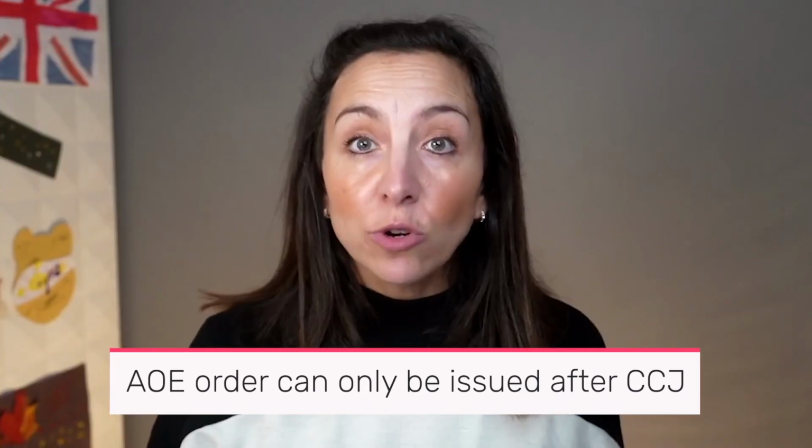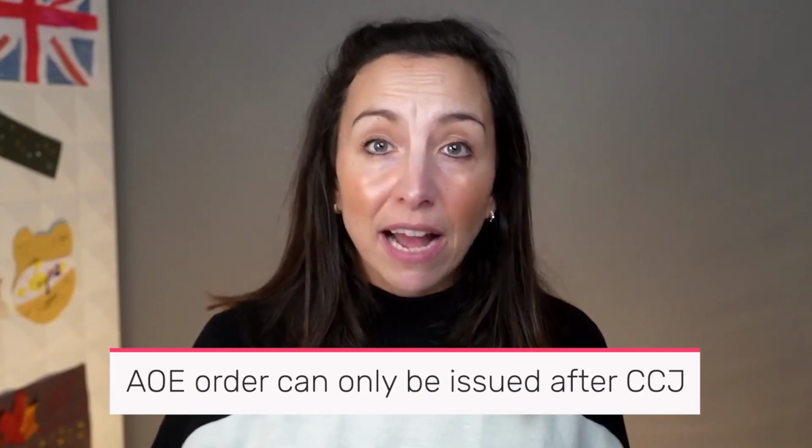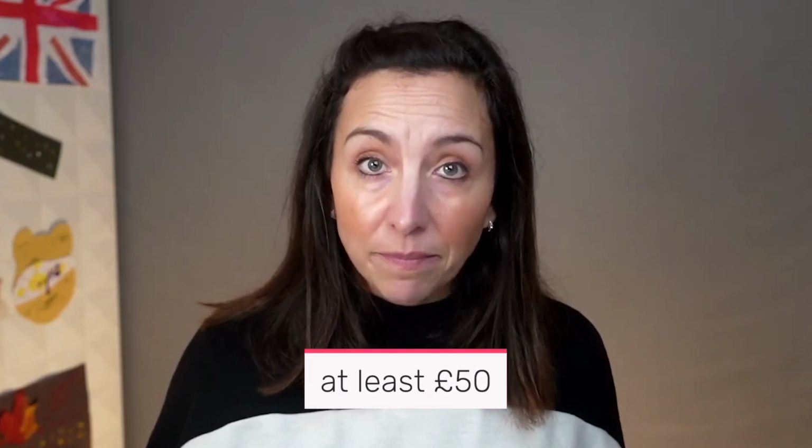An AOE order can only be issued after a county court judgment, CCJ, has been issued against you, asking you to pay back a debt to the creditor. To be eligible for an AOE, you need to have an employer and owe the creditor at least 50 quid. However, certain groups, like those in the Army or Navy, or those working on certain boats, can't be subject to an AOE. Now let's talk about CCJs.